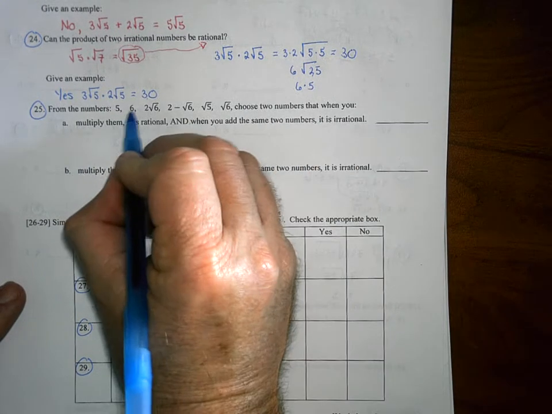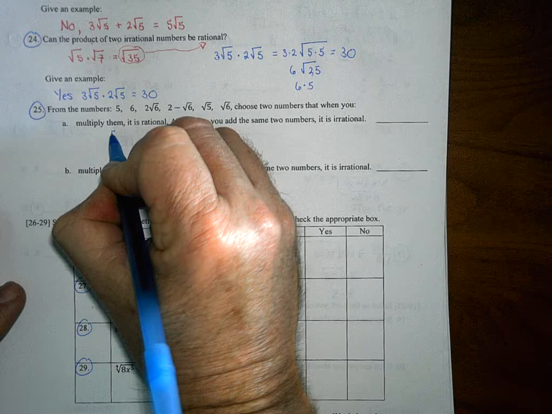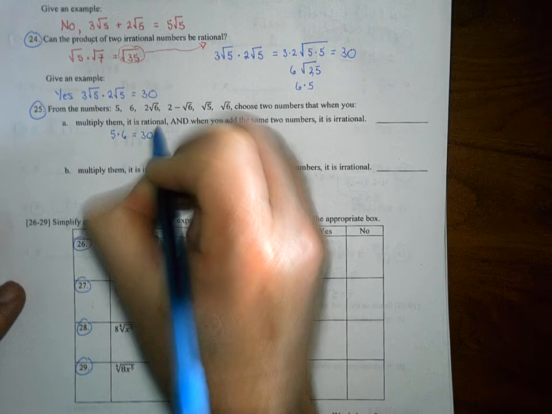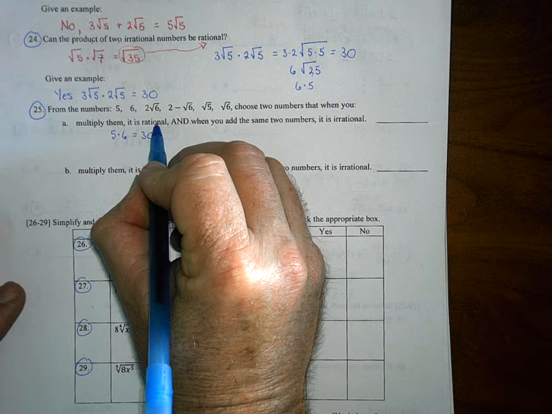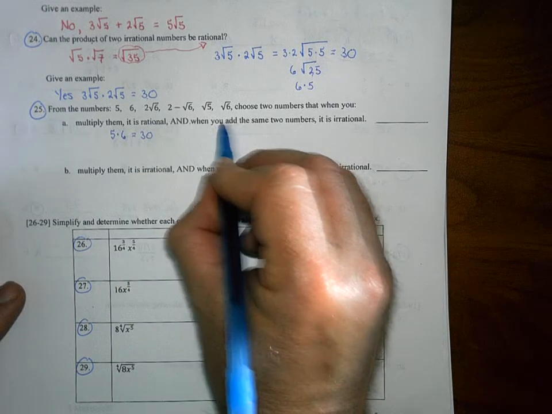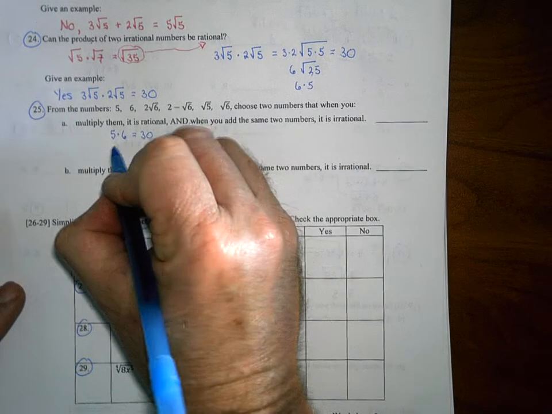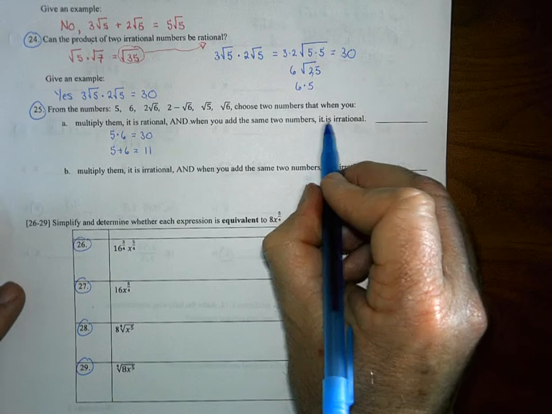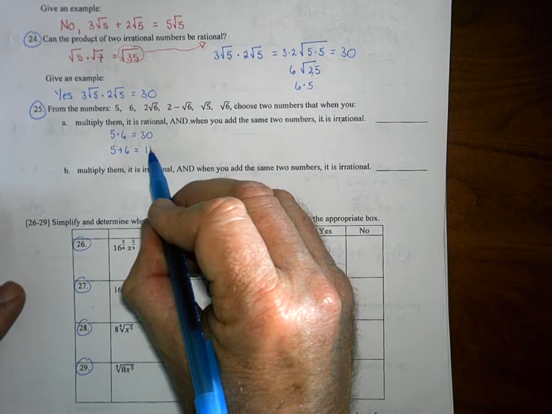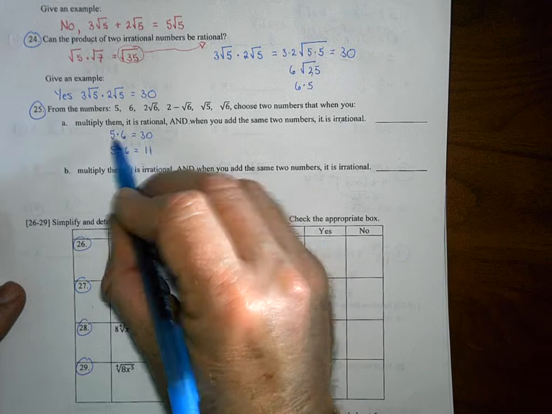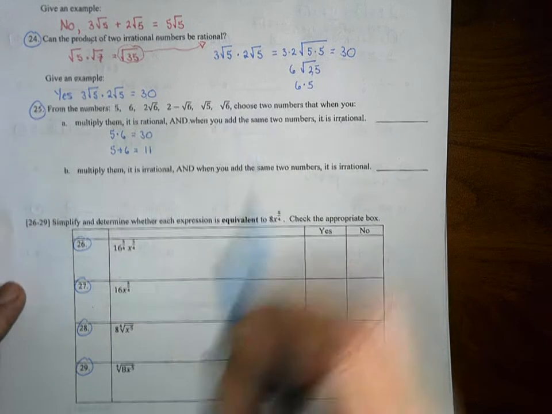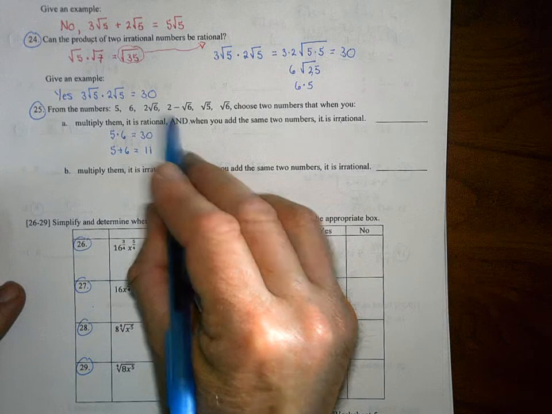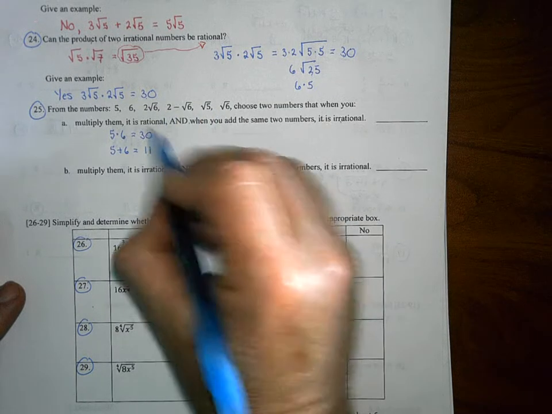So let's look at 5 and 6. If I multiply 5 times 6 together, I get 30. 30 is rational. Okay, but when I add the same 2 numbers up, 5 plus 6, that's equal to 11. I want my answer to be irrational, but 11 is rational. So choosing 5 and 6 is not the right choice. Okay, so I have to find 2 numbers here that I could multiply together.